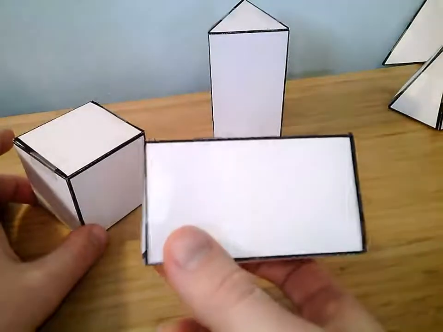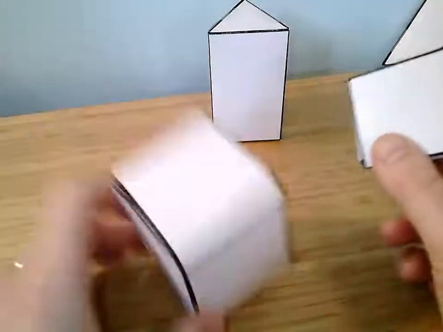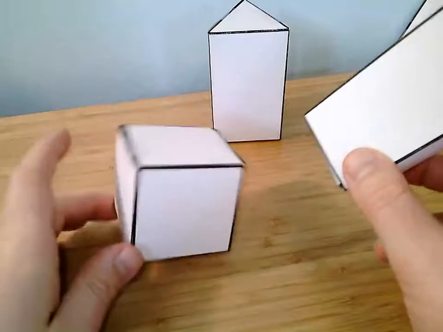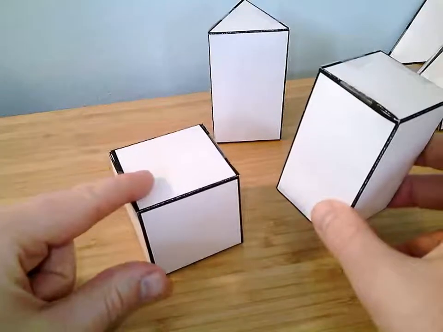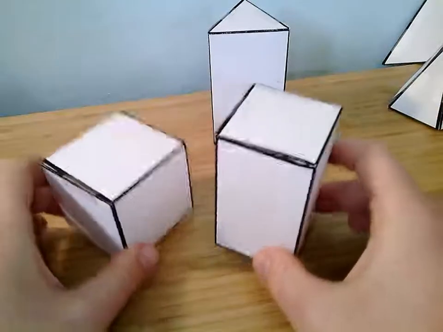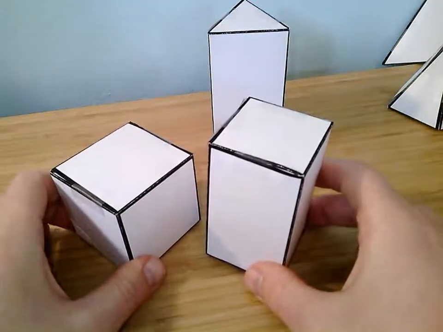A rectangle can be either like this, right? Or a special subset of rectangles can be squares. So we have a special word for this shape because it's all squares. We call this a cube. In real life, we probably would call this a box, but both of these are rectangular prisms, all right?